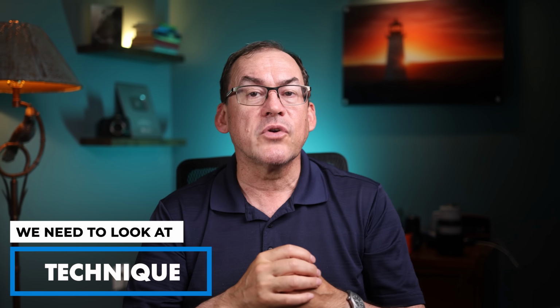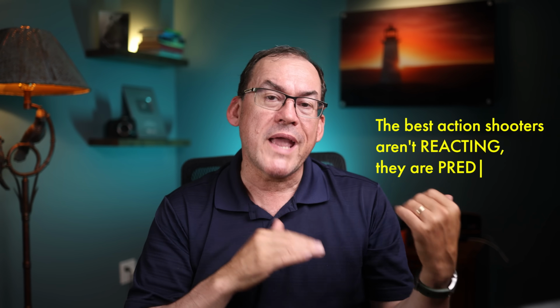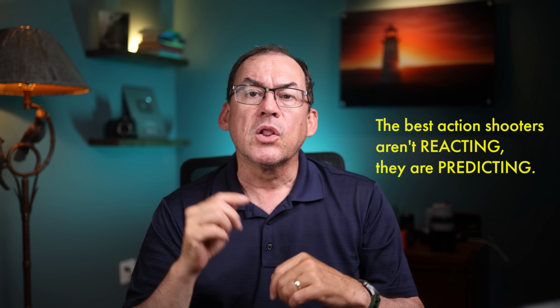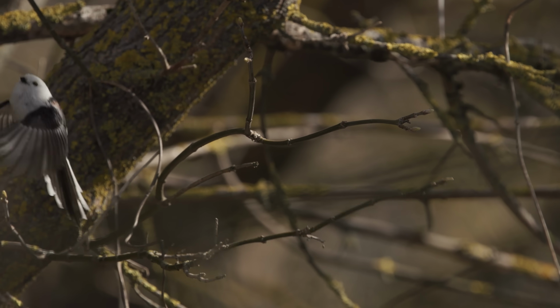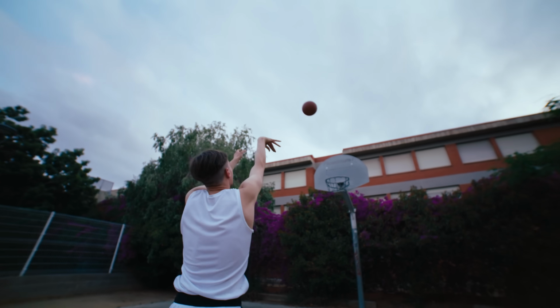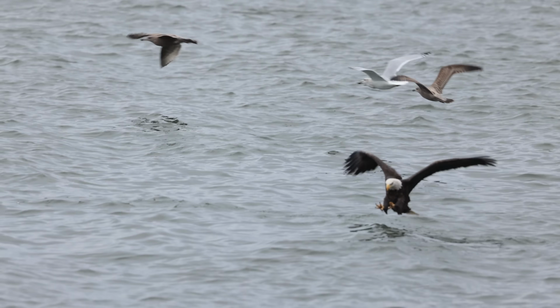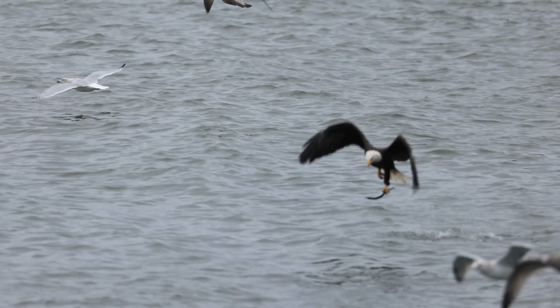Now we need to look at technique. Settings and gear will only take you so far, so here's where the skill comes in. The best action shooters aren't reacting, they're predicting. Learn to read your subject's behavior. Birds give signs before taking off, and athletes will telegraph their moves. These allow you to frame the shot before the action and make sure that the shutter speed is up. Don't forget to frame your photo so that if the subject moves quickly or that bird takes off, you leave them room to move into.